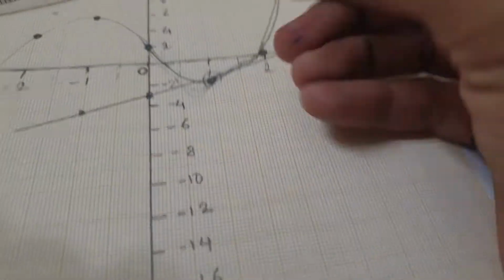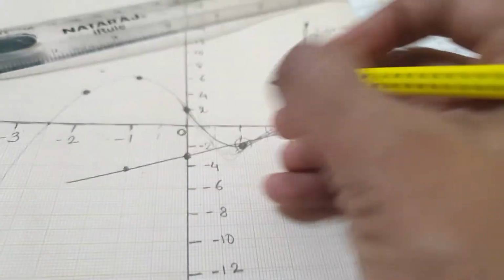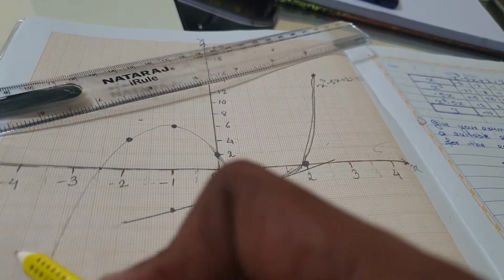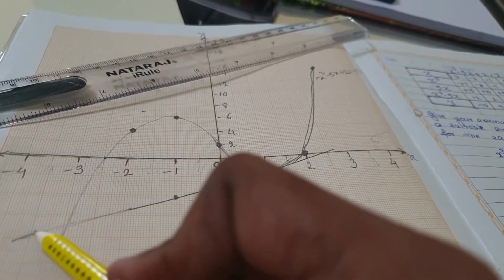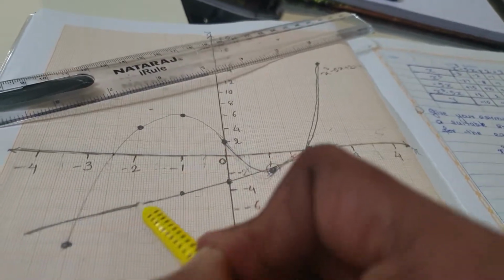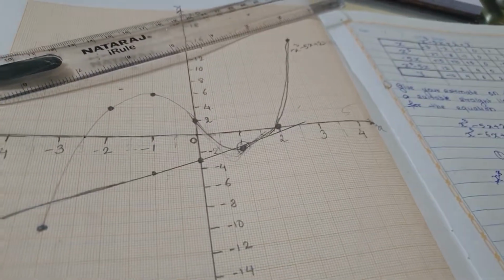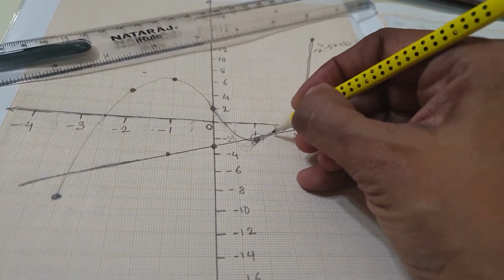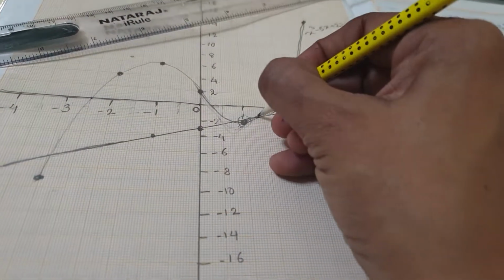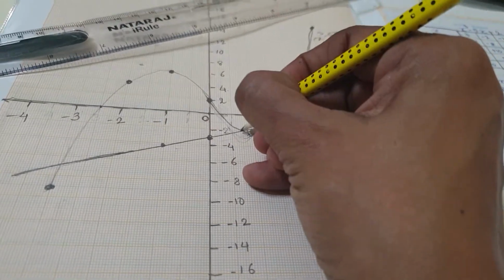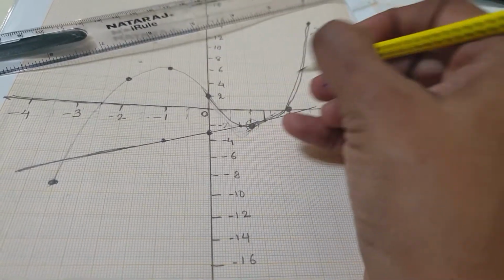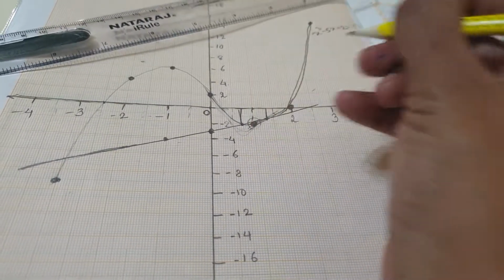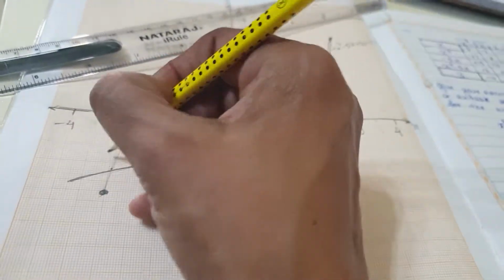So now if you see, I keep drawing this line as straight as possible. I'm not taking the scale right now, because if I take the scale, I have to use both the hands. Now, where has this line intersected? It has intersected here. Okay, let's put the point here. It has intersected here. And it has intersected here.